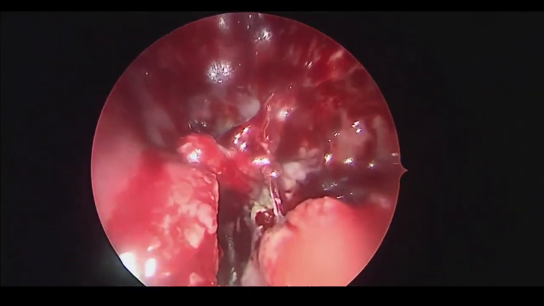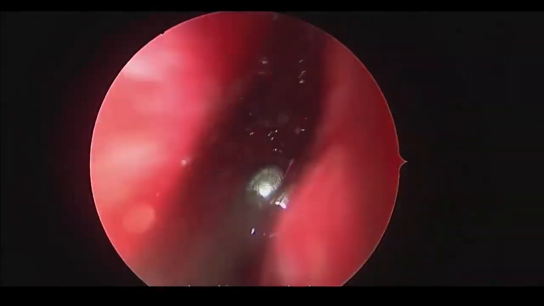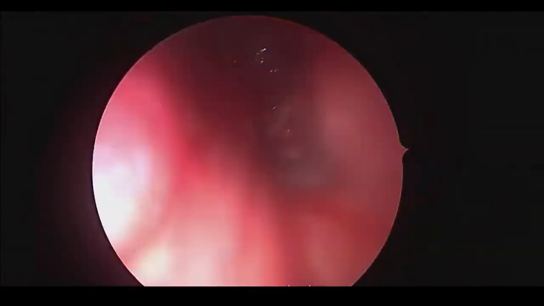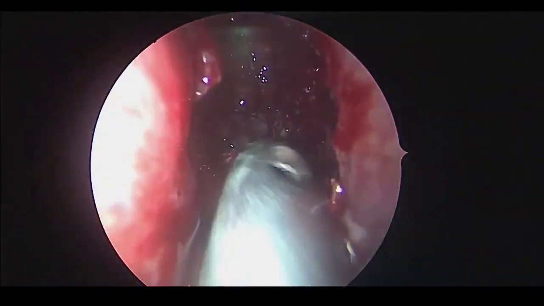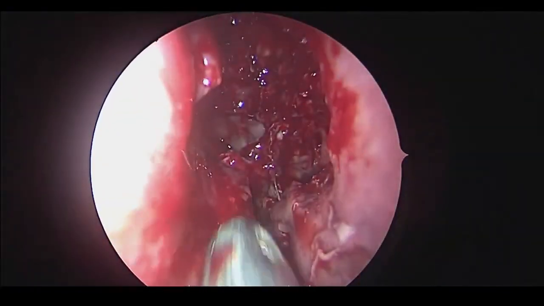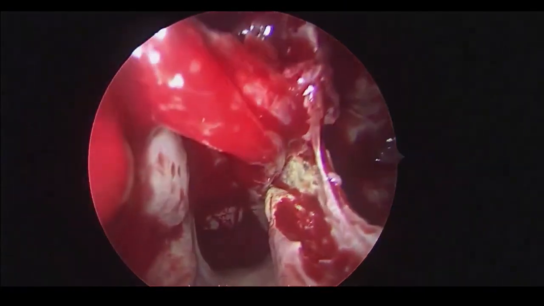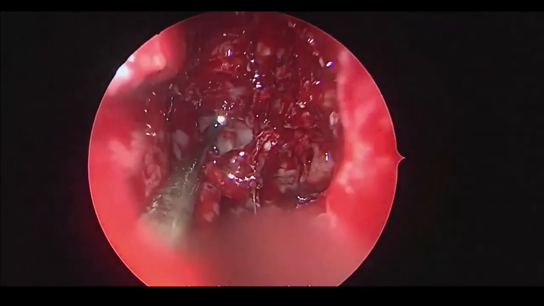Sir, do you do this in every case of FESS? No, in allergic ones. I told you AFRS and CCAD are two variants of allergic. These two have almost 100% incidence of allergic rhinitis because the etiology is allergy only. See, this is the area where we need to coagulate. You damage the mucosa and the nerve through it.